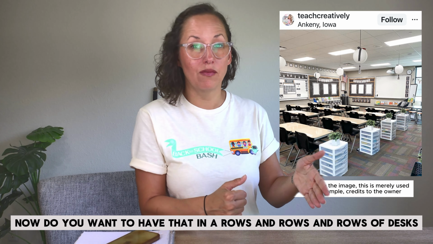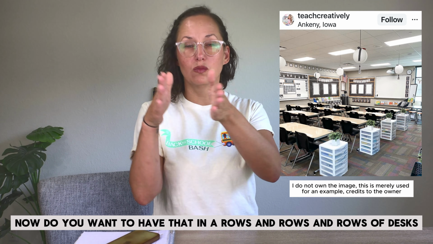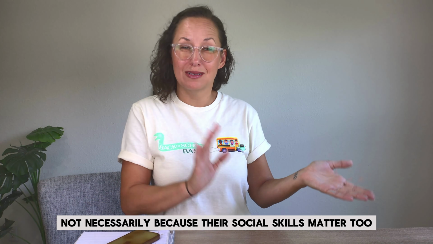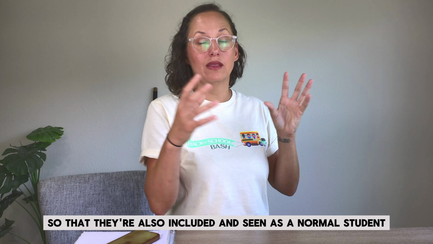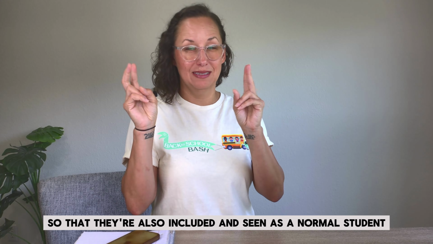Now, do you want to have that in rows and rows and rows of desks? No, not necessarily, because their social skills matter too. But is there a way to do it so that they're also included and seen as a normal student?